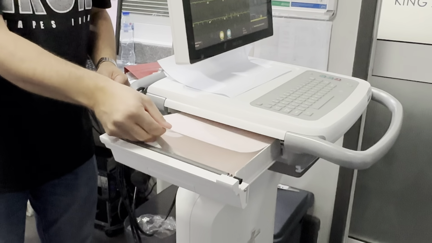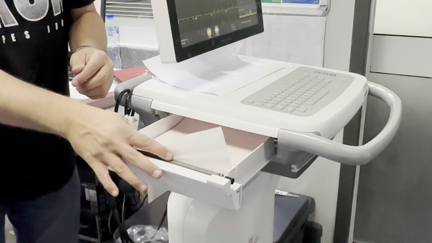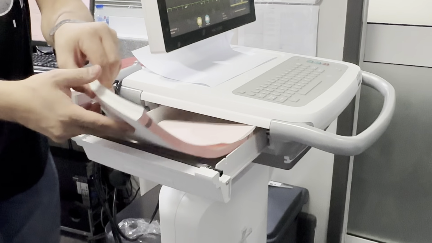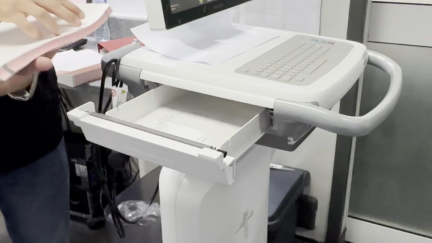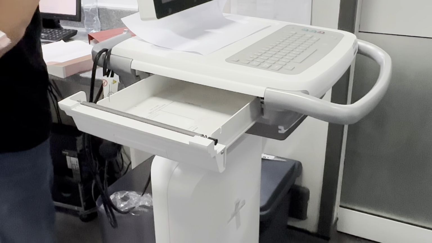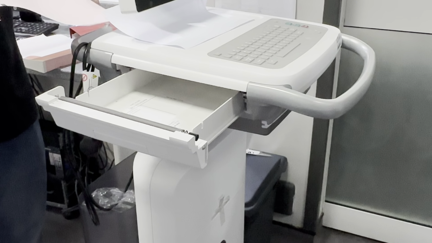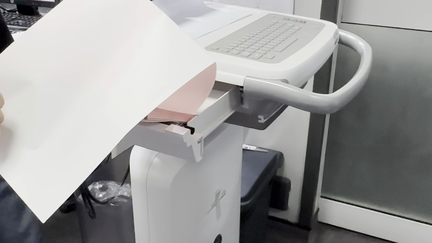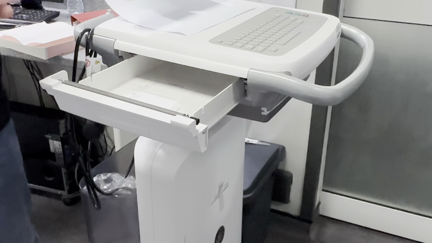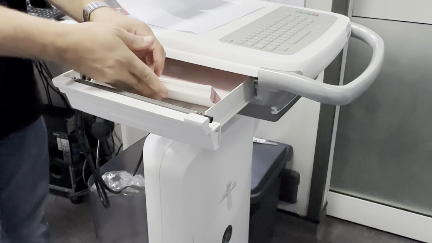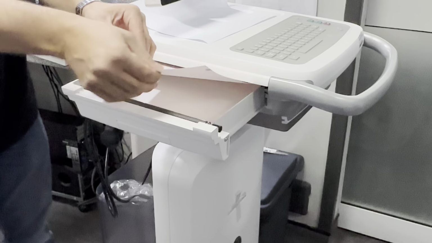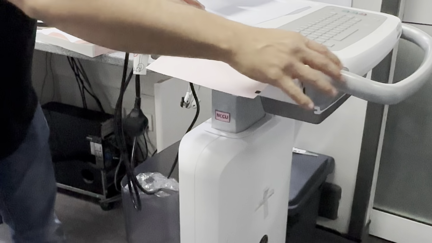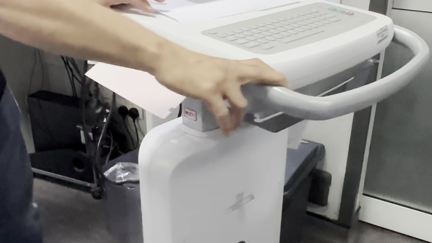Take a piece of paper out, then close your tray. Please make sure that your indicator is in the lower left part and you are printing on the right face. If I put it this way, my indicator is on the lower left part, isn't it? But if I place my papers like this, I'll start printing on the wrong face. So please make sure that your indicator is in the lower left part and you are printing on the right face.